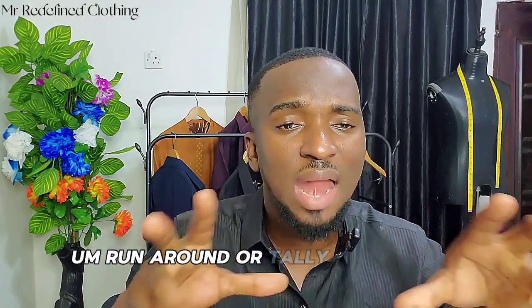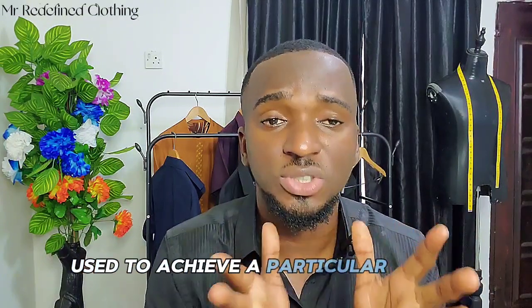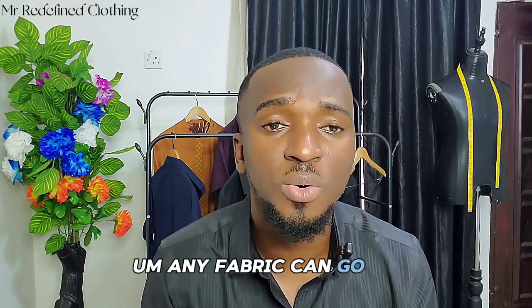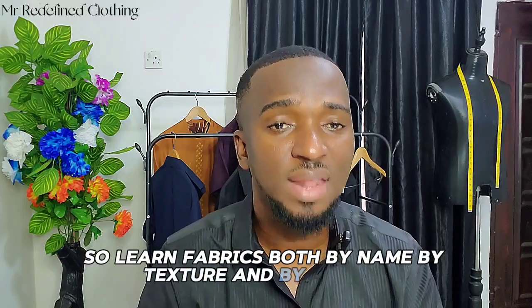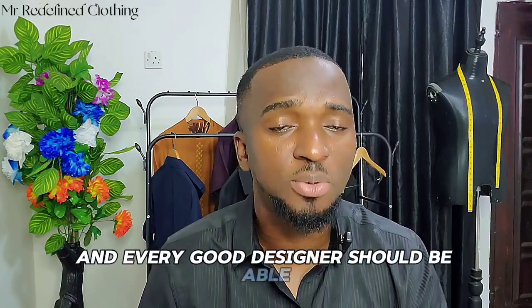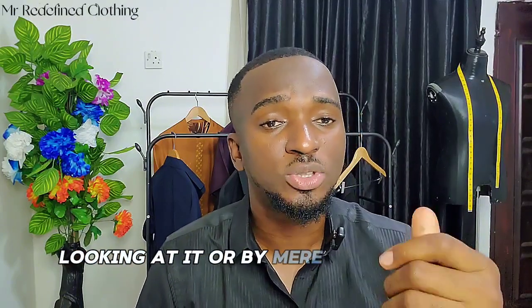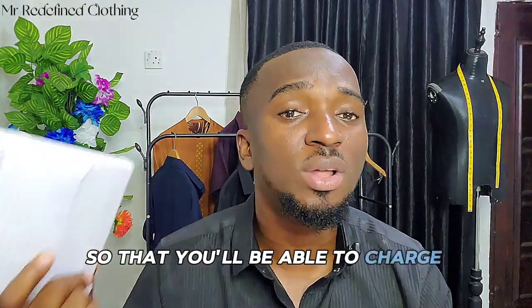All of these things tally with the fabric choice and quality you use to achieve a particular result. You should not just be making clothes and feel any fabric can go. No, all fabrics cannot give you the same fitting and the same effect. So learn fabrics, by name, by texture, and by feeling. Every good designer should be able to identify a fabric by merely looking at it or touching it, right? Sometimes you even get the fabrics from pictures. There are some styles they will show you. You need to know the fabric used in that style so that you'll be able to charge according to the fabric.